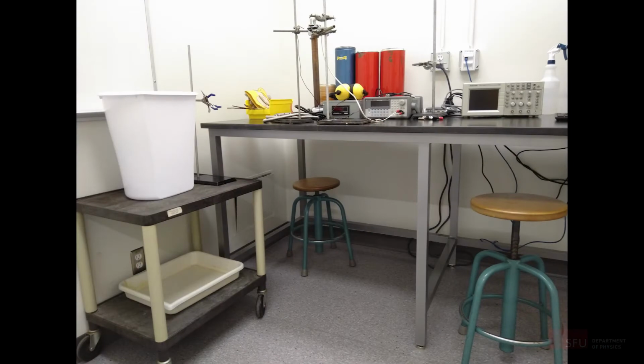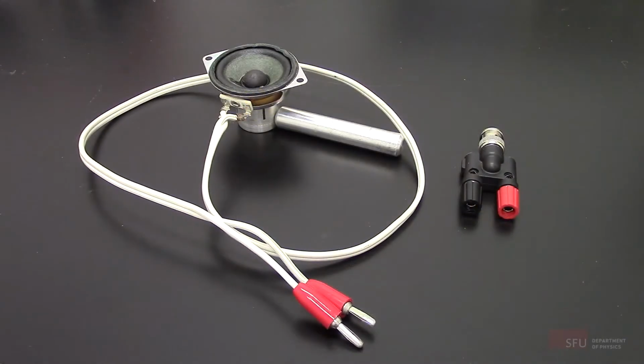In this experiment, you will be finding the speed of sound in air at various temperatures by listening for acoustic resonances in a copper tube that is receiving sound from a speaker. You will be driving a speaker using a function generator.